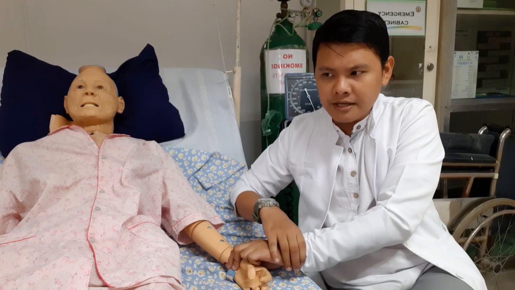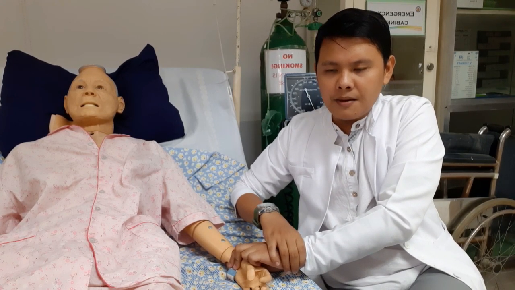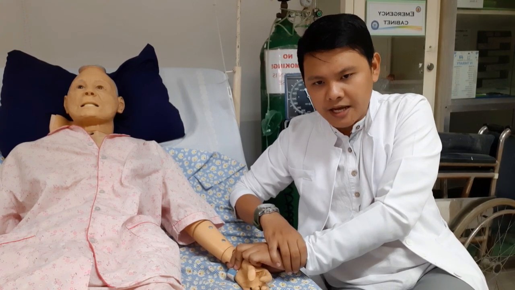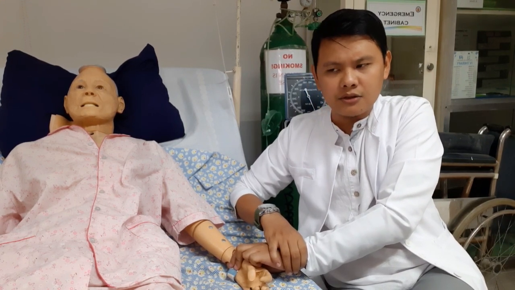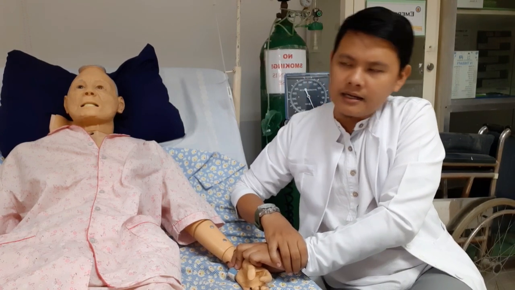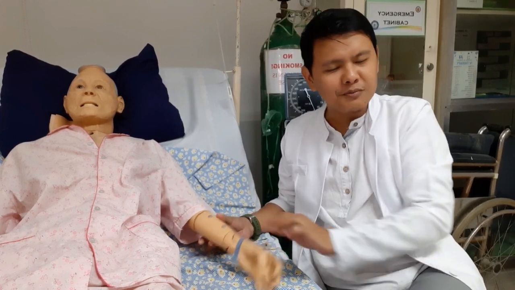And then assess also if there are irregularities. Is the pulse strong here? Assess the pulse rate and also the volume at the same time. So after you get the count, let's say for example, what I got here is 75. That's a good one. Normal.